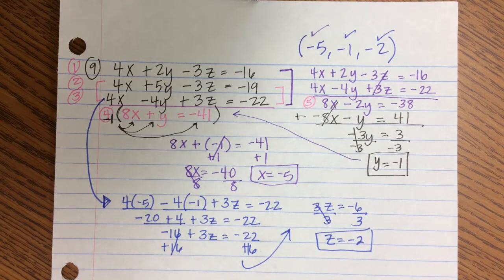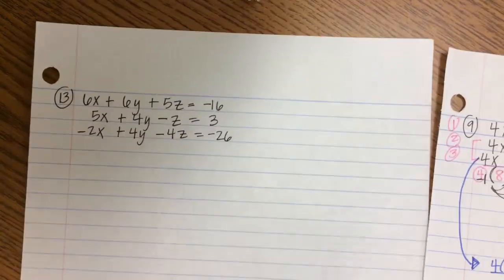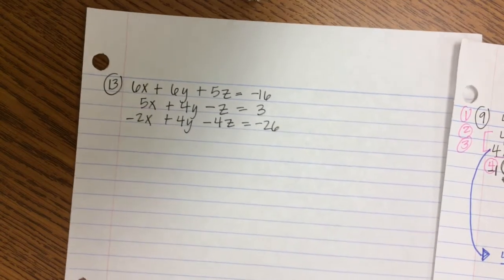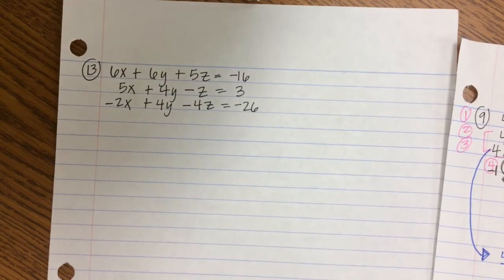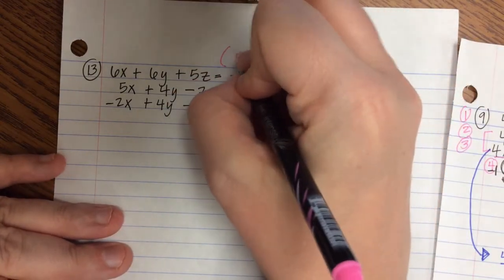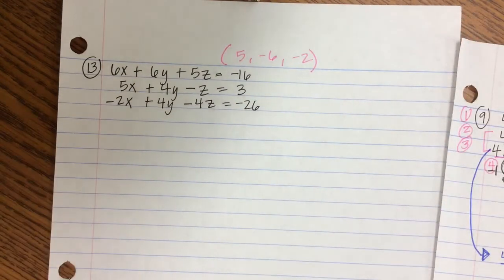The second problem I want to do off of that practice page is problem number 13. So this one's going to involve a little bit more work because we're going to have to work a little bit harder to get some of the variables to cancel out like we need them to. So I'm going to start by writing the correct answer up there at the top so that we know what we're working towards. So for this one, we should get an ordered triple of 5, -6, -2. So we know what we're working towards.